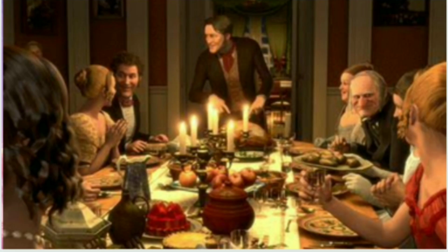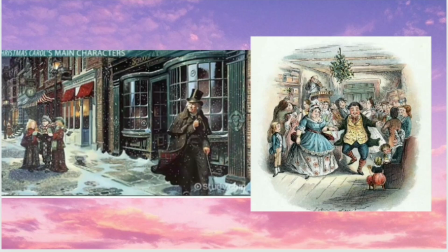Scrooge is now a completely changed man and quite happy, delighted, and enjoying the celebrations of Christmas. He regarded everyone with a delighted smile. He looked so irresistibly pleasant while walking on the street, happily, cheerfully, delightedly.